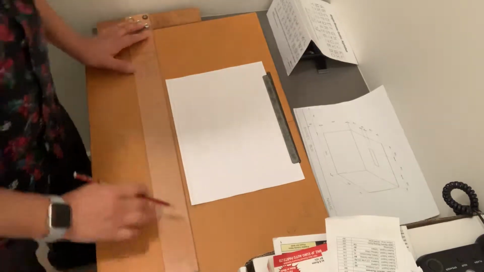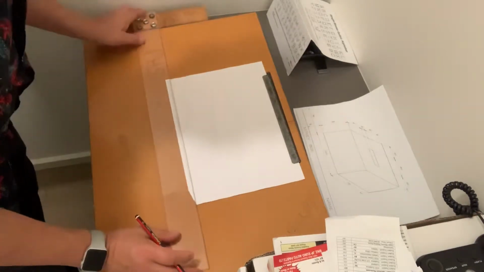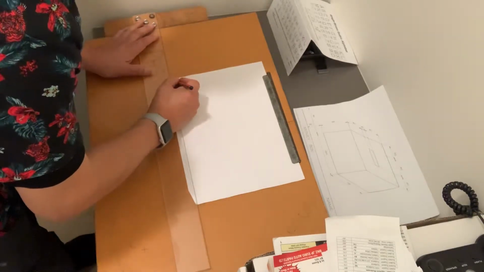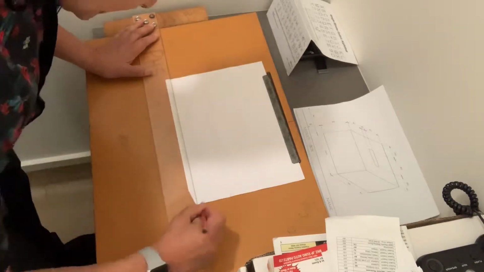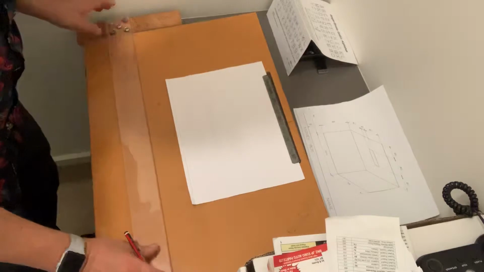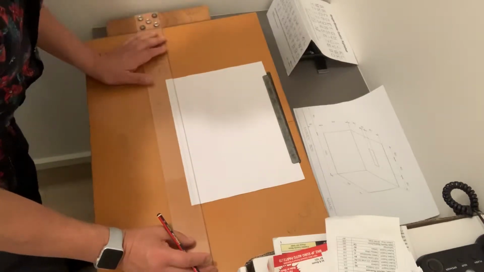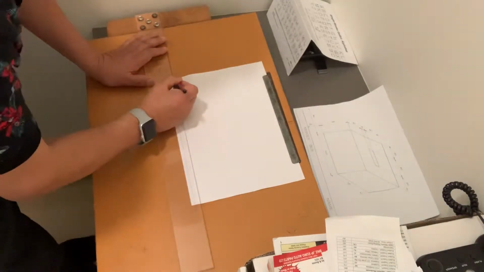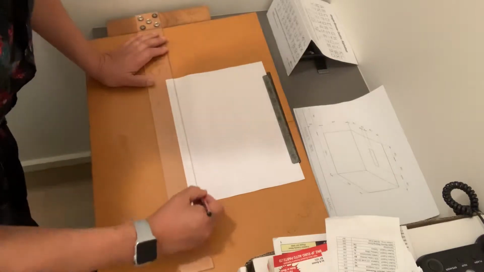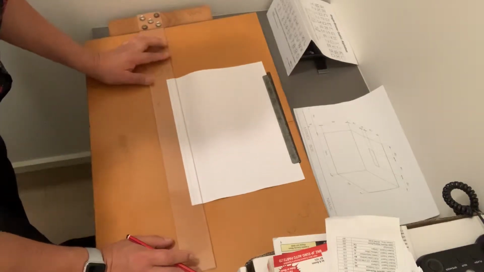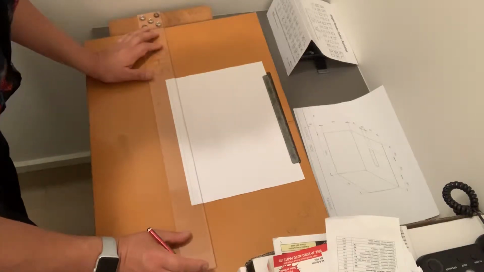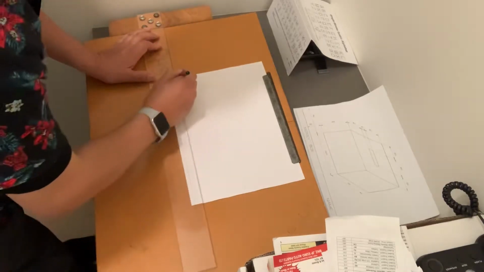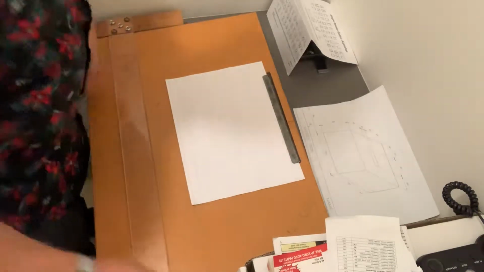So now I do my first line very strong, make sure that it's very strong. Then I do my second one, a little bit lighter. And then I do my third one for the borders of the letters, very light too, just to guide me. And then finally the last border of the title. Okay, that's what it is.